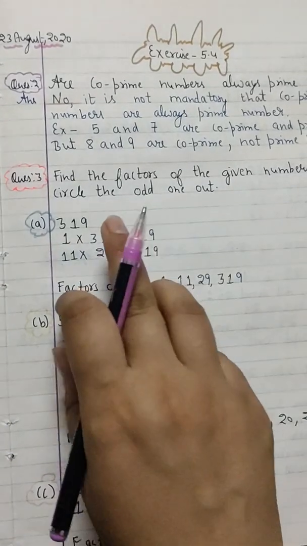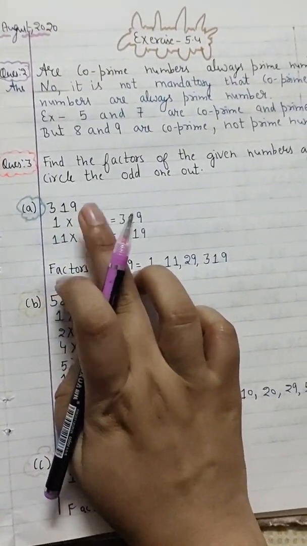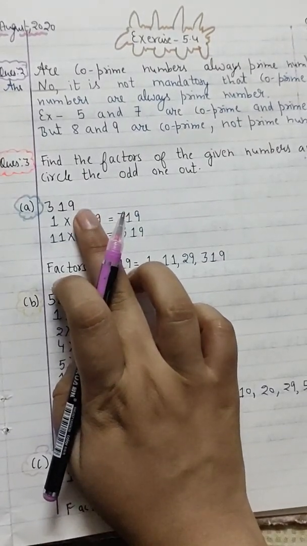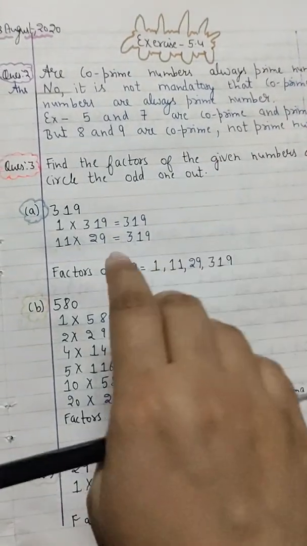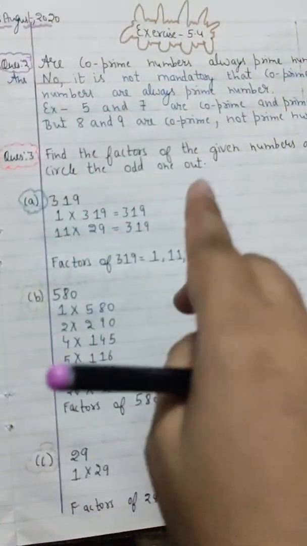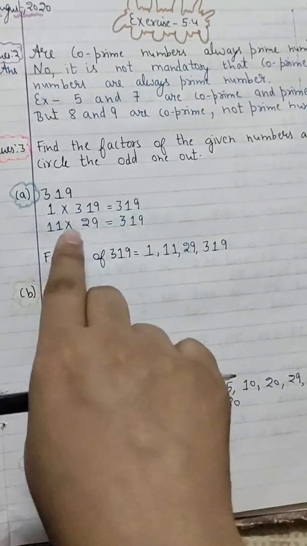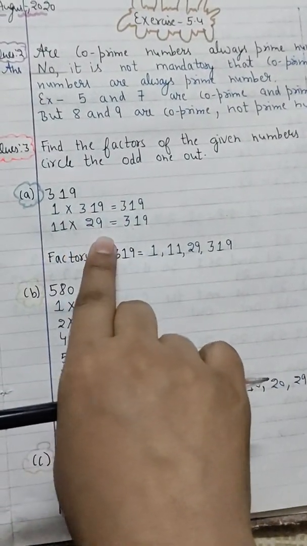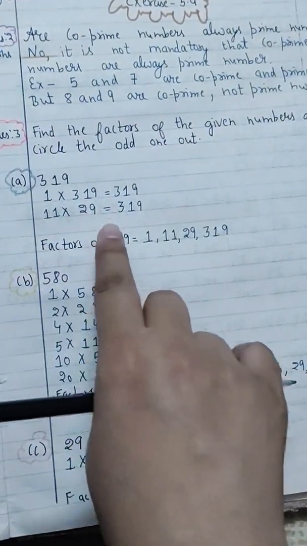For 10, it needs 0 at the ones place. We have 9, so obviously it will not be divisible by 10 either. So we will try with 11. In the 11 table, if you multiply it with 29, we will get 319, or you can divide 319 by 11 and you will get 29. So it has 4 factors: 1, 319, 11, 29.